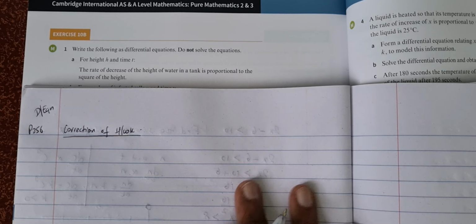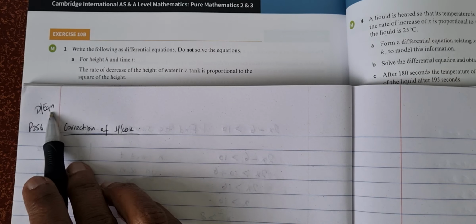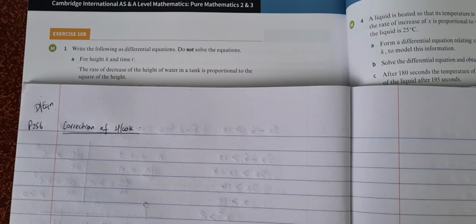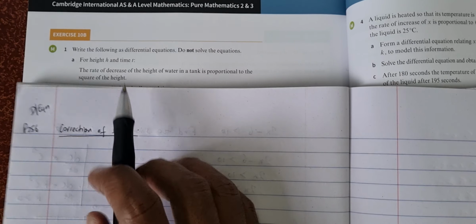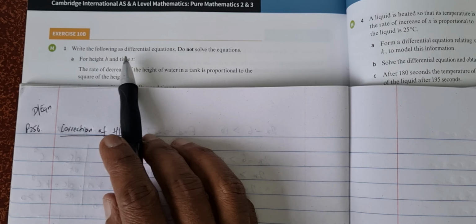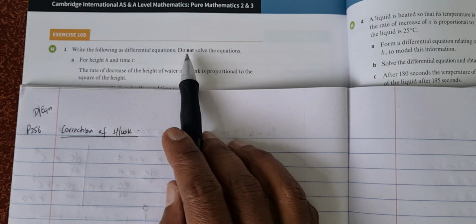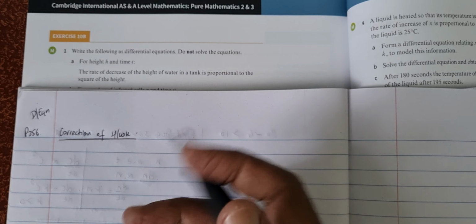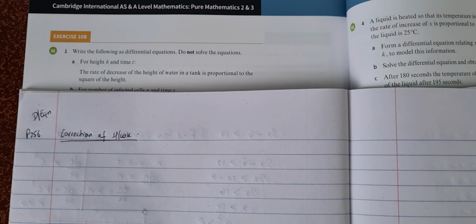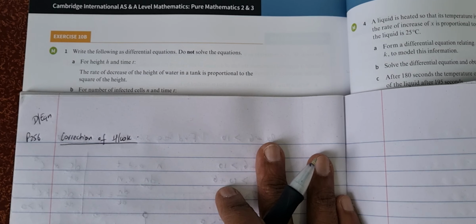Hi, this is for the correction of homework on differential equations. It's just the beginning of the chapter. For the first question, we write the following as differential equations. Do not solve the equations. This is just to give us some practice of how we go about building differential equations.